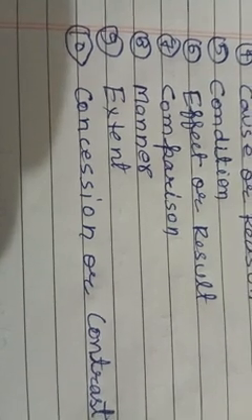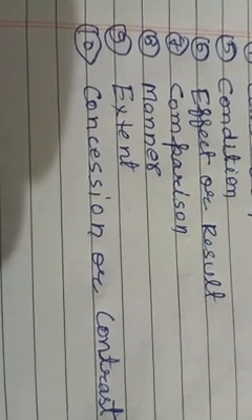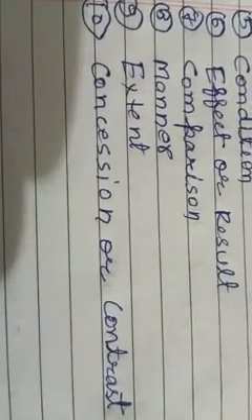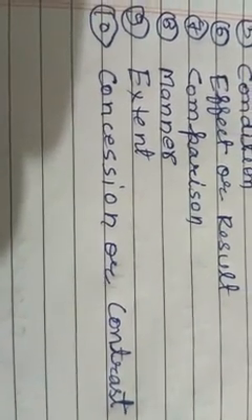Such words are used in comparison. Then manner or method. This also makes a clause. And concession or contrast: in concession or contrast you will see though, although, even, yet, however. Such words are used.